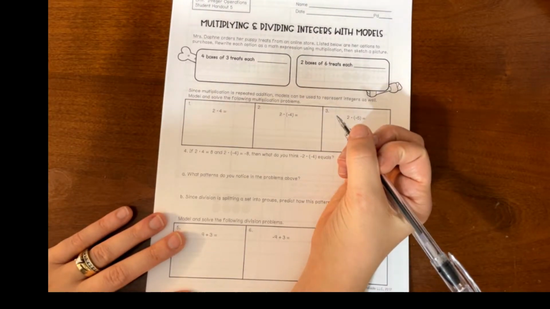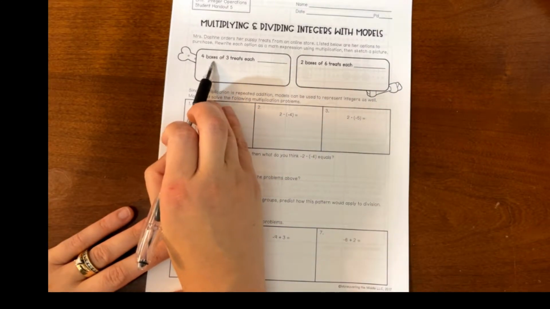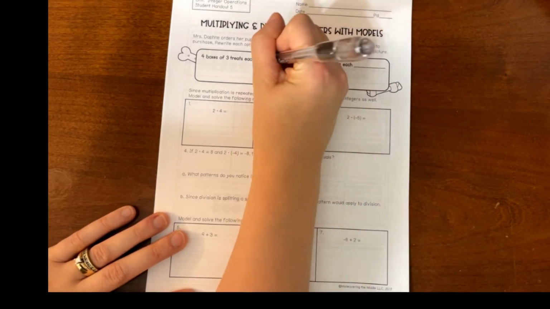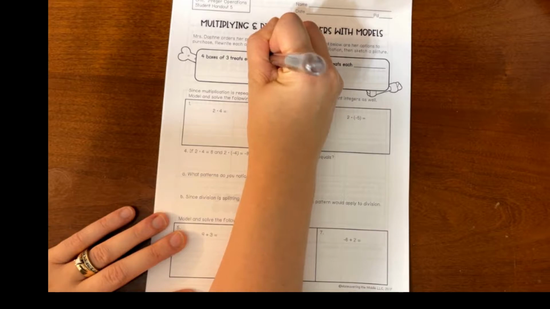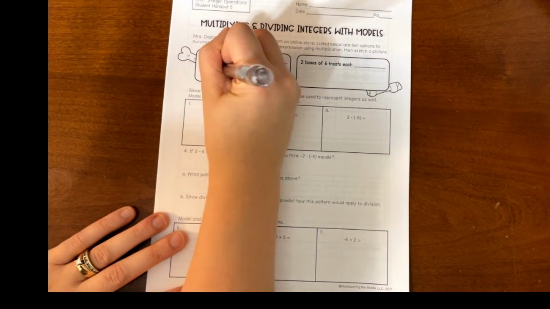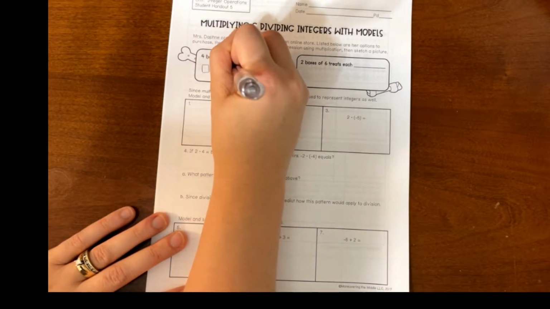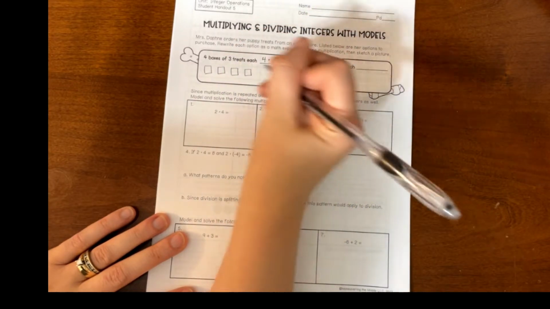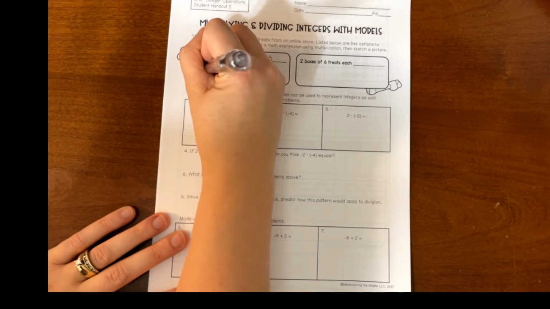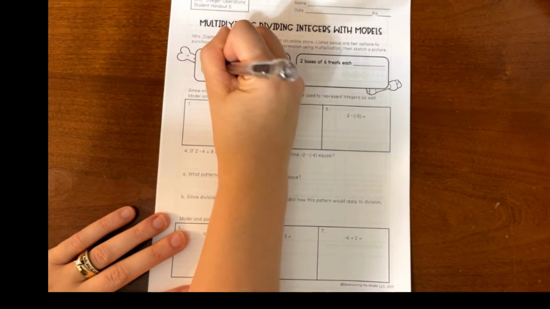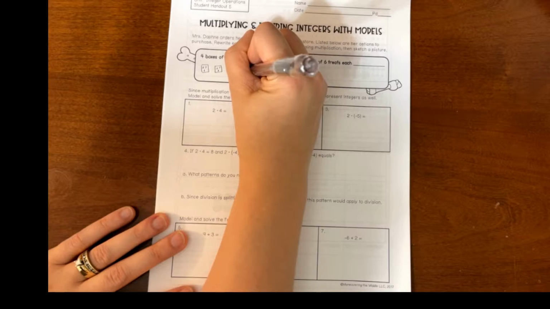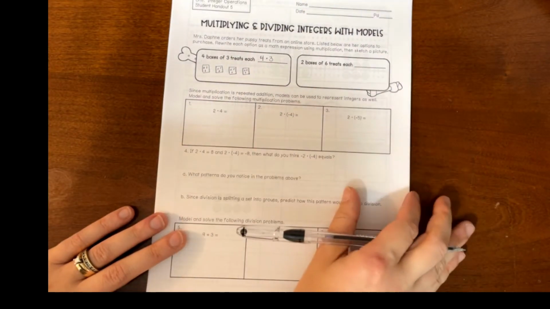So one way she can buy treats for her dog is to buy 4 boxes with 3 treats each. To represent this as a multiplication expression, I would say 4 times 3. To draw a picture of it, I could draw 4 boxes to represent each box of dog treats, and then I can put 3 treats in each one. I'll just use tally marks. 1, 2, 3, 1, 2, 3, 1, 2, 3, 1, 2, 3. So this is one way to sketch it.